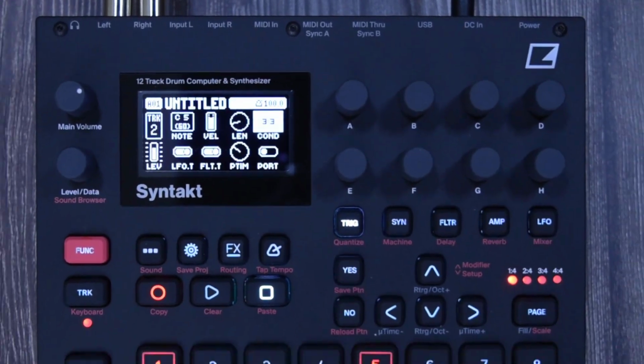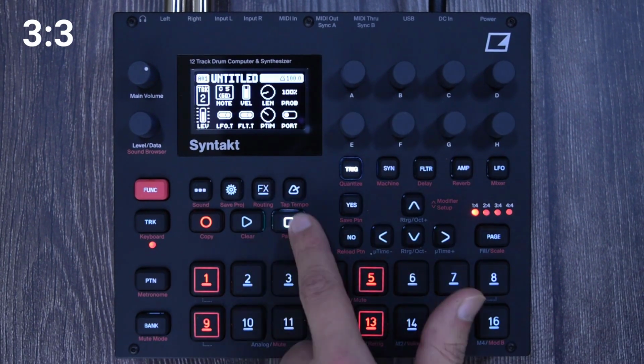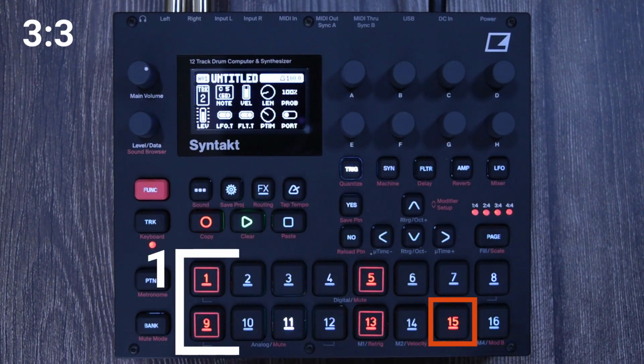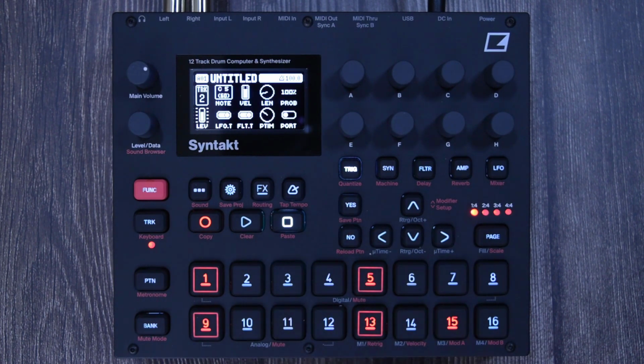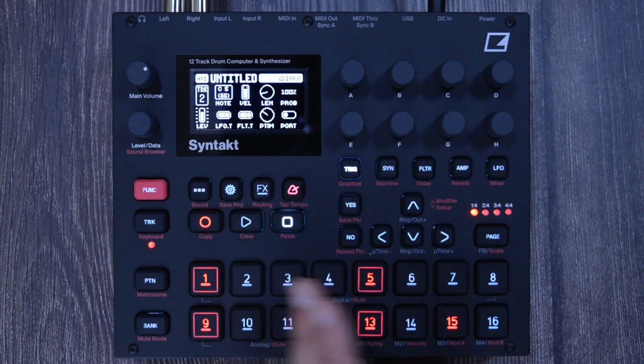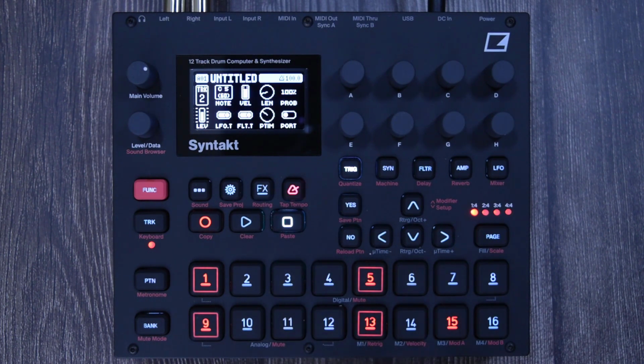What happens if I go to 3:3? This is going to play on the third one of 3 cycles. First cycle not playing, second cycle not playing, and then the third cycle plays. That's it. This is very simple, but as you move on and add different trig conditionals on different parts and different instruments, you will have a lot, and it's going to be a little bit confusing.